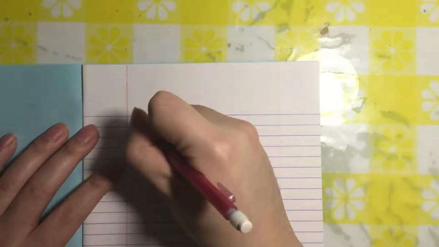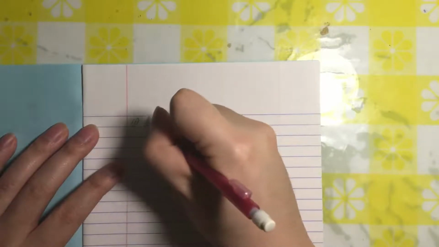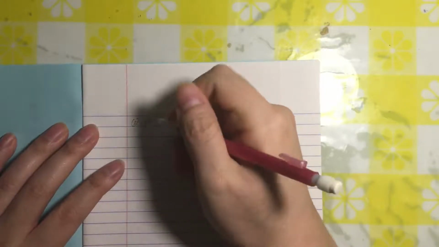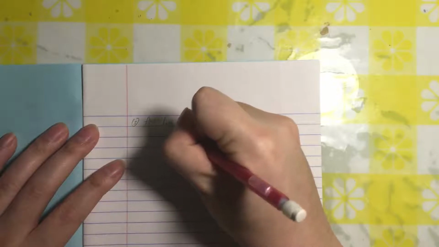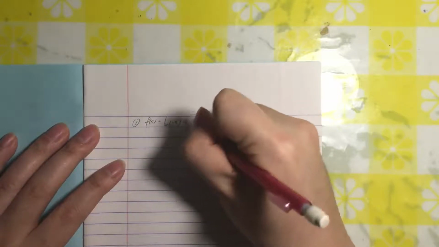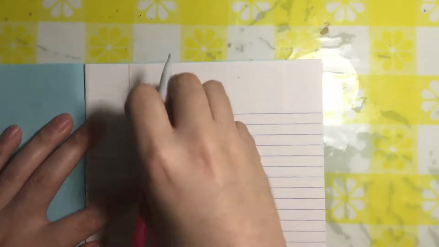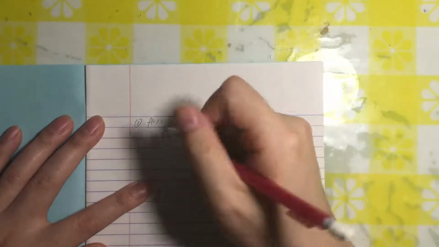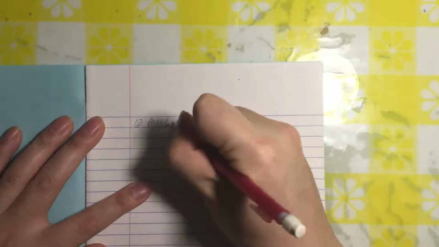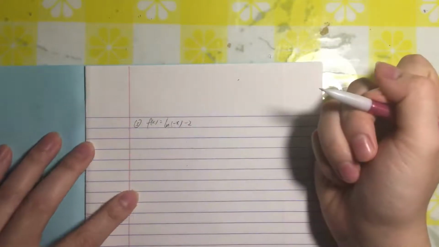Next example. How can we graph the function f of x equal to ln of negative x minus 2?